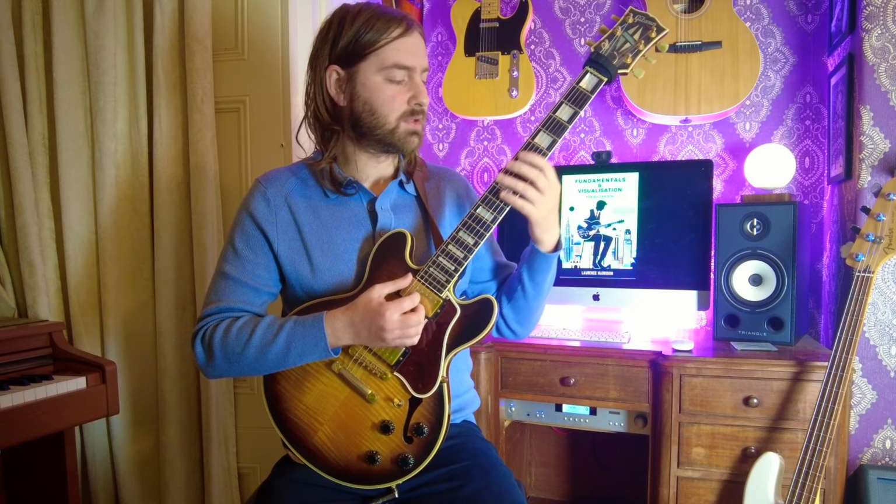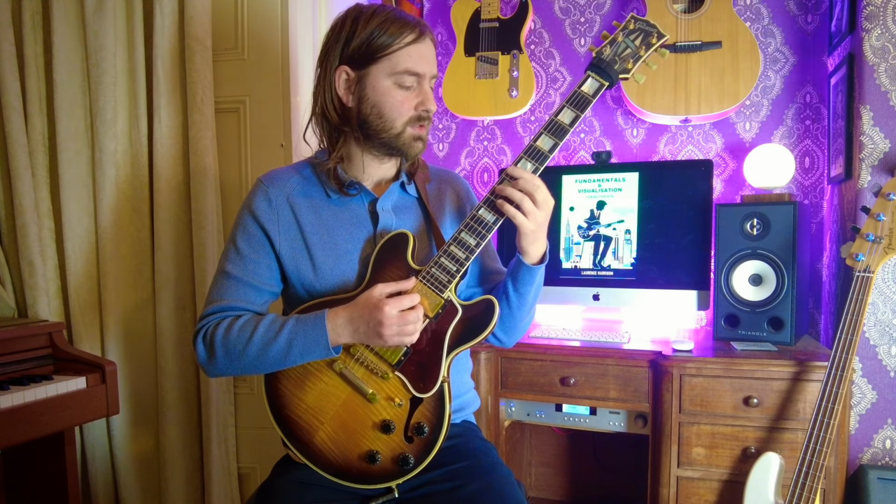Okay, so you essentially need to be really, really familiar with all those different triad positions over the fretboard. But I'll go into more detail on the PDF on Patreon.